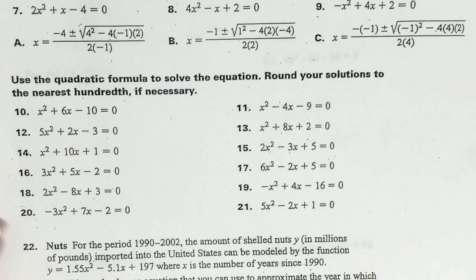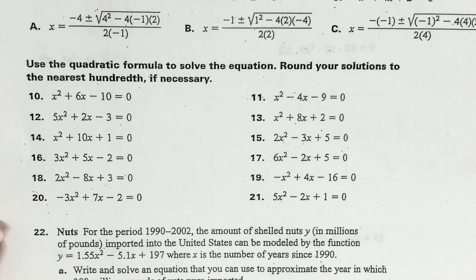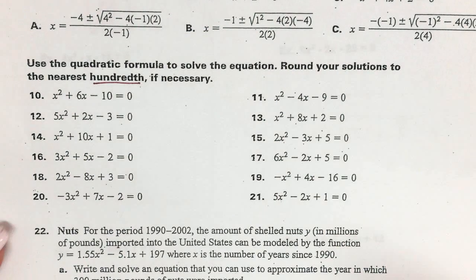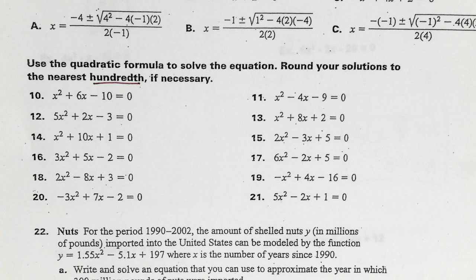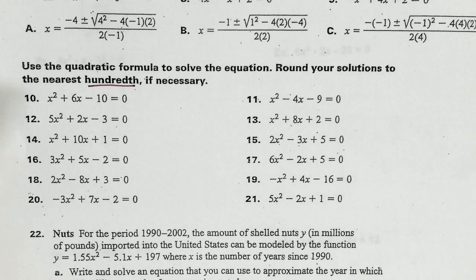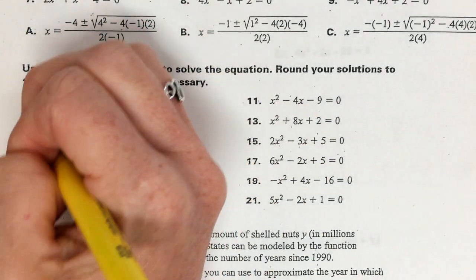On 10 through 21, it wants you to use the quadratic formula to solve each equation. What does it want you to round to? Nearest hundredth if necessary. So if it's an integer, it's just an integer. But if it has a bunch of decimals, we're rounding to the nearest hundredths place. Does everybody understand? And I'm going to be really nice today, and you're just going to do the evens on these, on 10 through 20. So these.